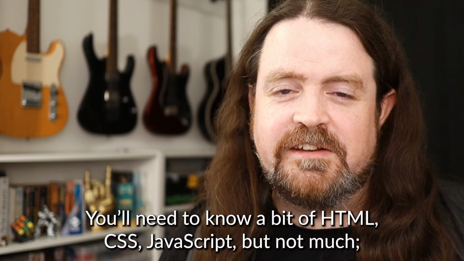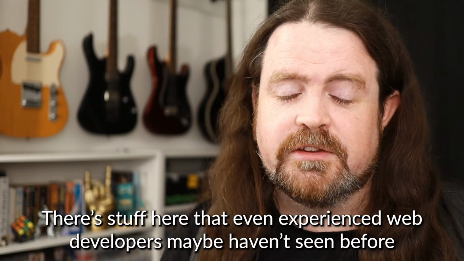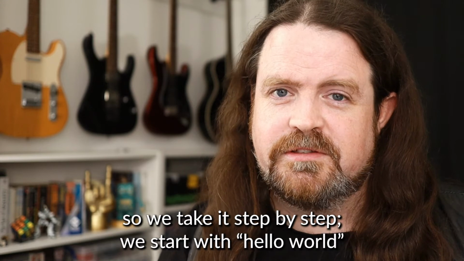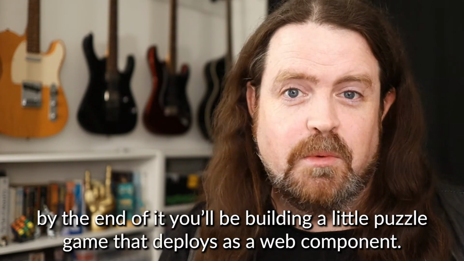You'll need to know a bit of HTML, CSS, JavaScript, but not much. There's stuff here that even experienced web developers maybe haven't seen before. So we take it step by step. We start with Hello World. By the end of it, you'll be building a little puzzle game that deploys as a web component.